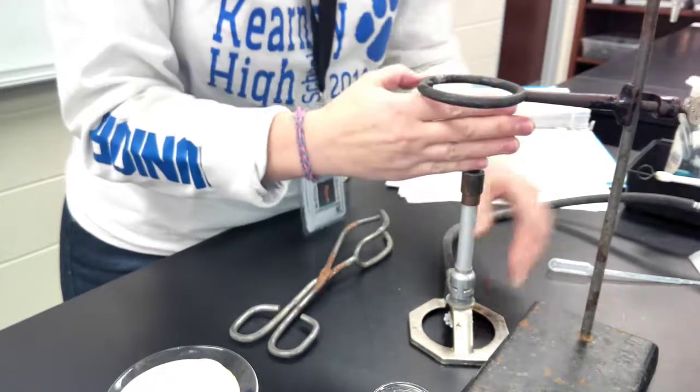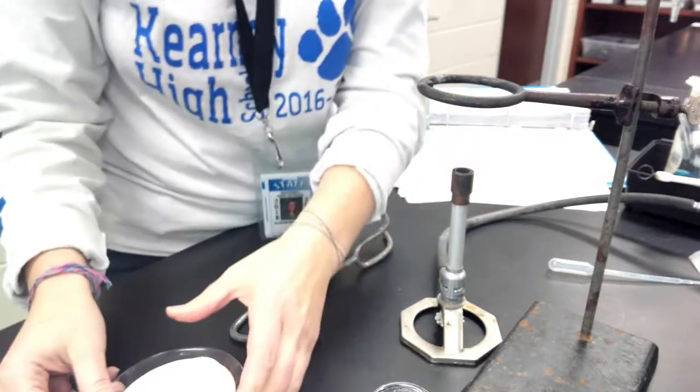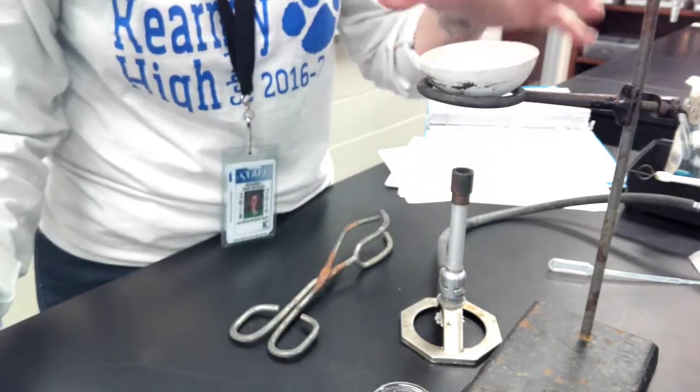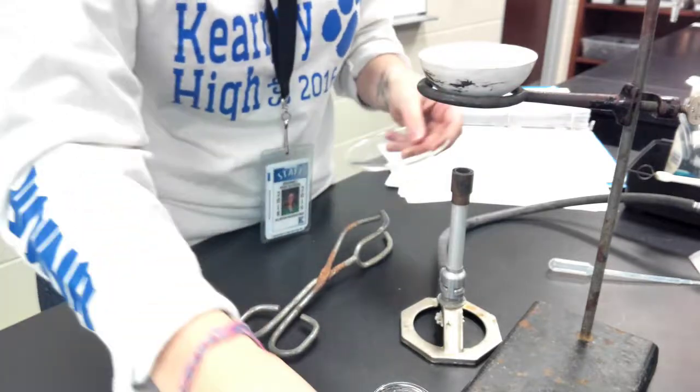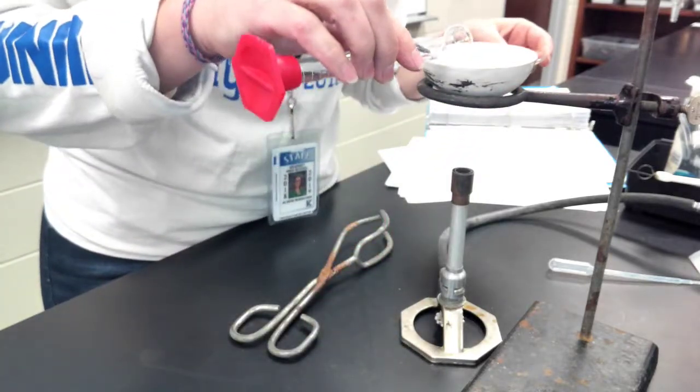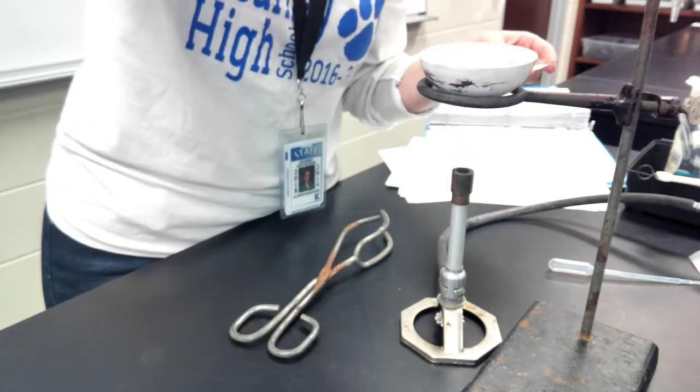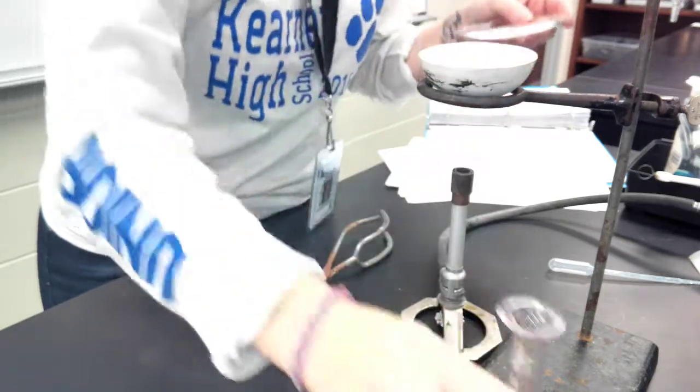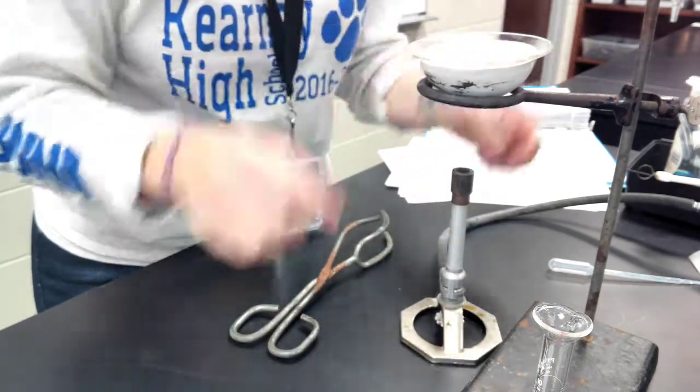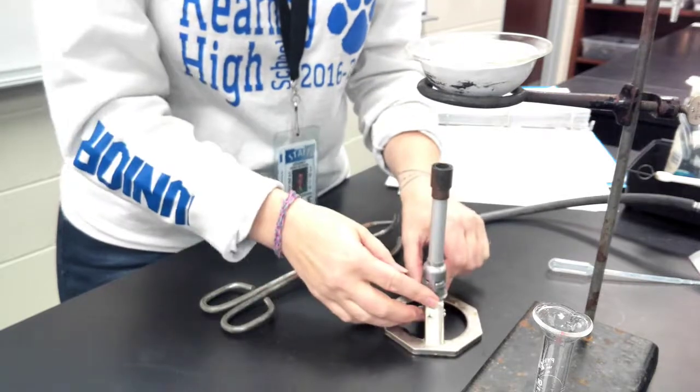Grab matches or lighters from the back counter. And then I place my evaporating dish on. I transfer my solution into my evaporating dish. I cover with my watch glass. I light. I place it underneath.